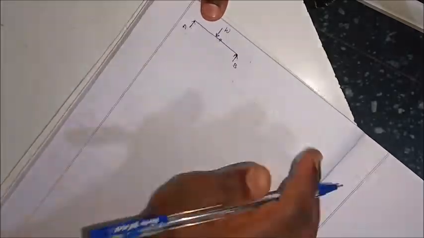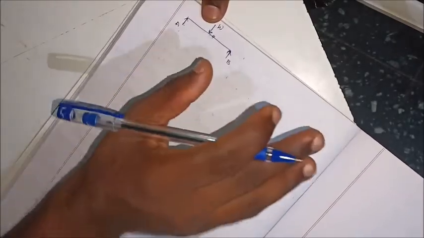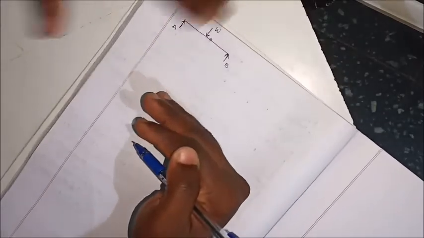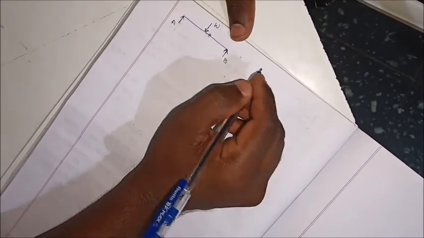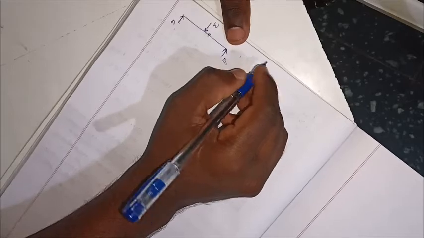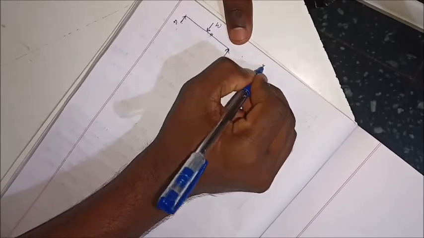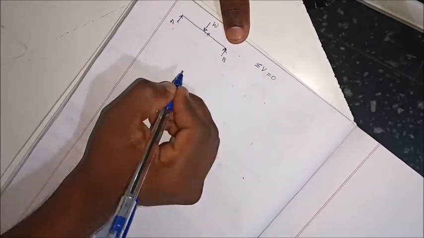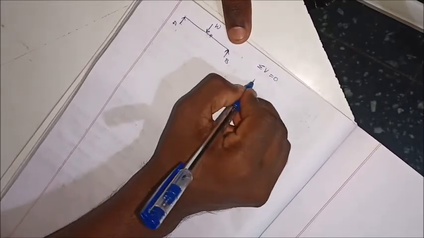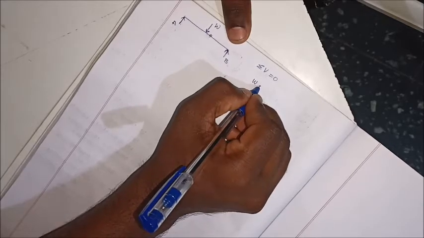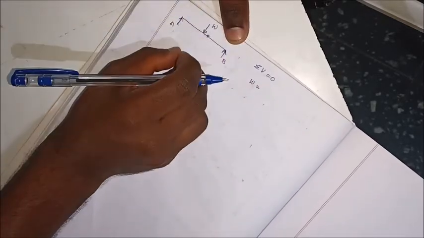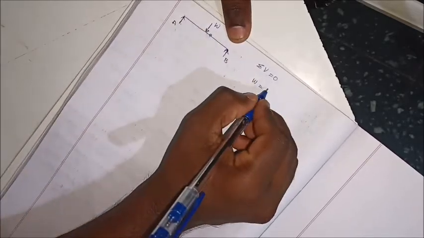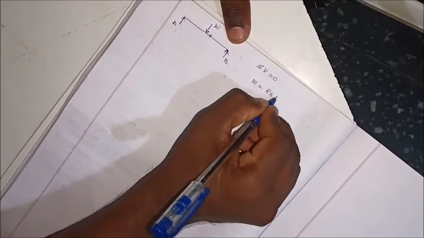For that we can apply the equilibrium condition. That means the upward forces are equal to the downward forces. So the sum of all vertical forces is equal to 0. So W, the downward force, is equal to the upward forces. The upward forces are nothing but RA and RB.